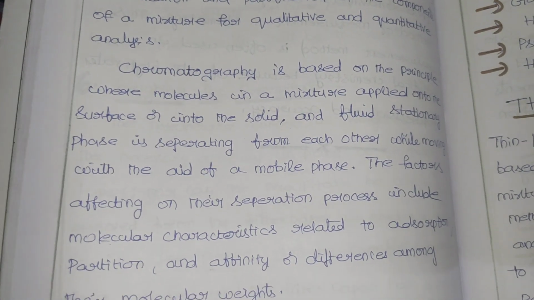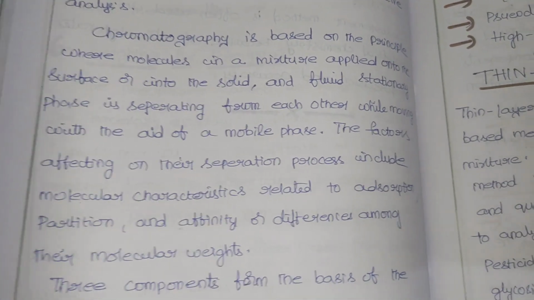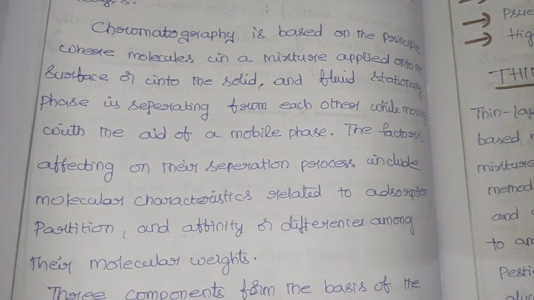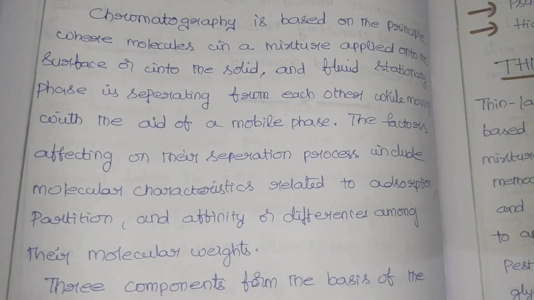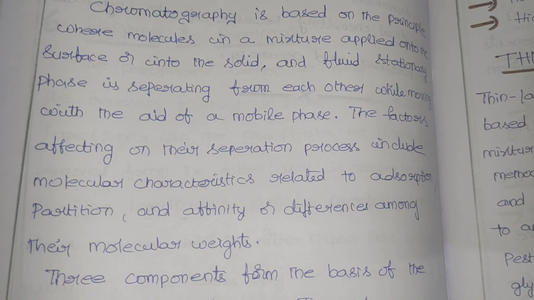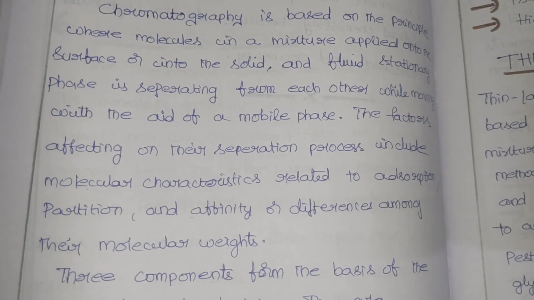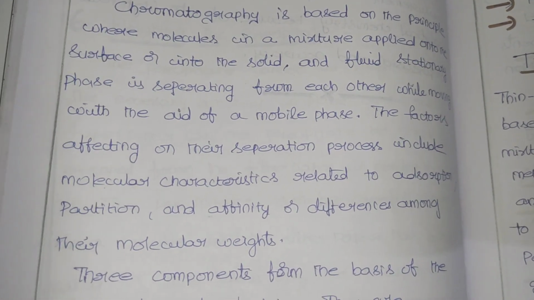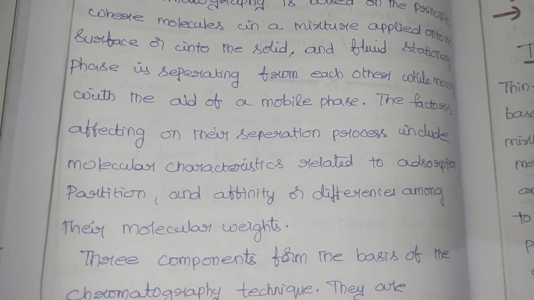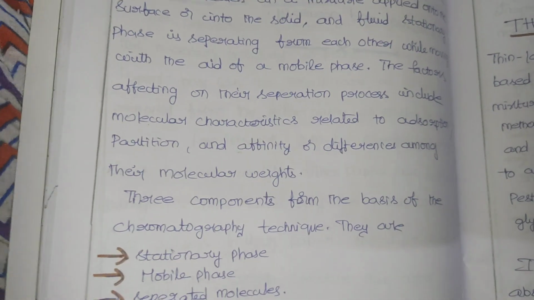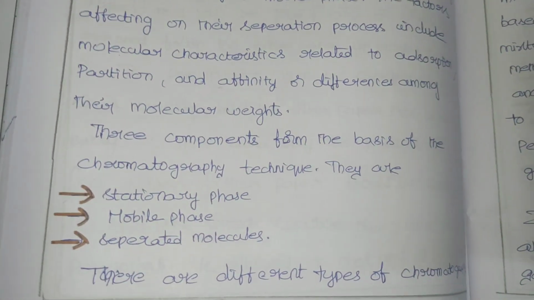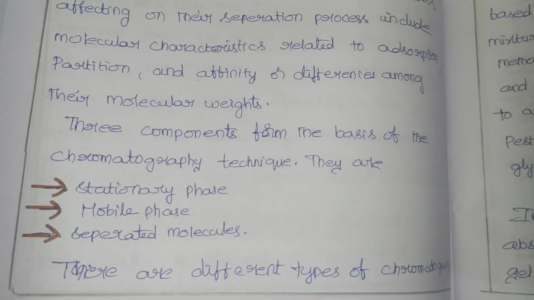The factors affecting the separation process include molecule characteristics, how it absorbs, how it is partitioned, what the affinity is, and what the molecular weights are. So depending upon the differences in all this, the components of a mixture can be separated. So these components form the basis of the chromatographic technique.